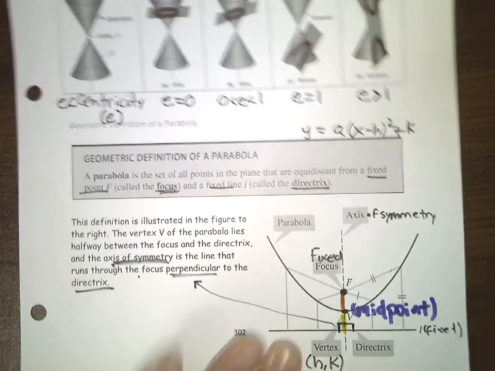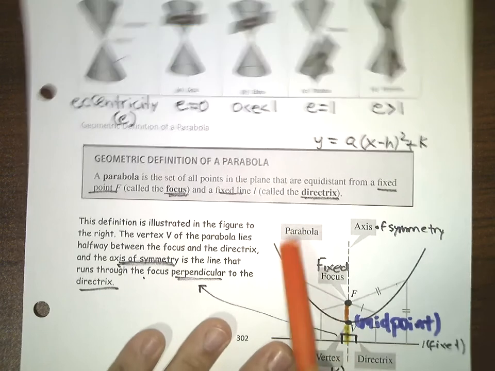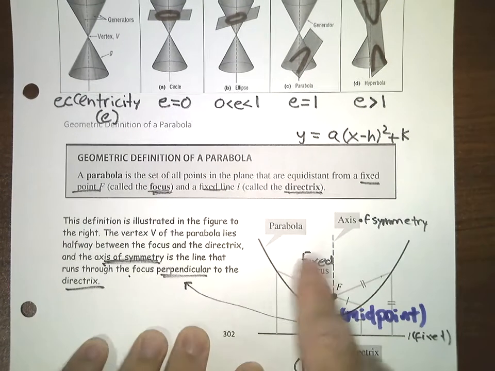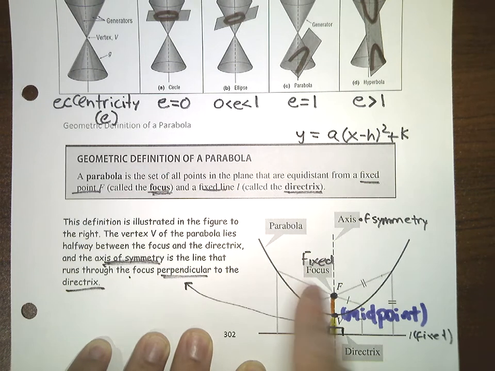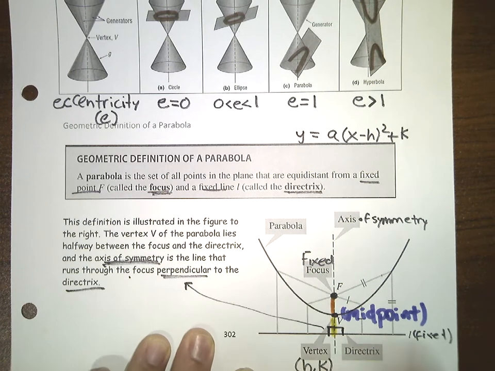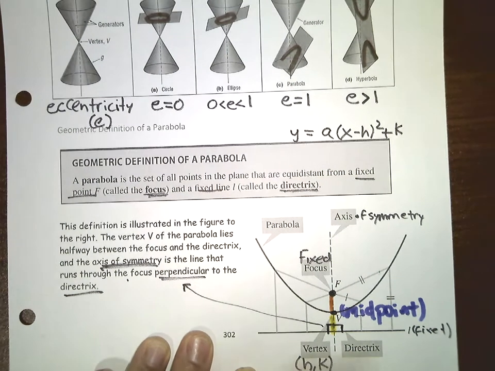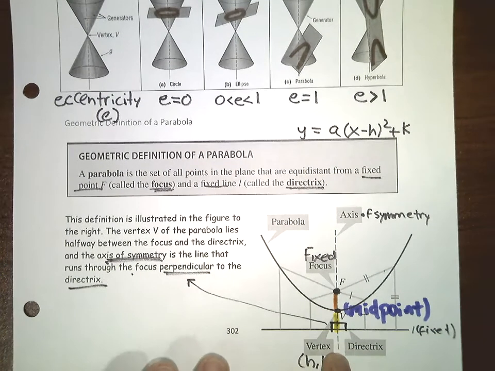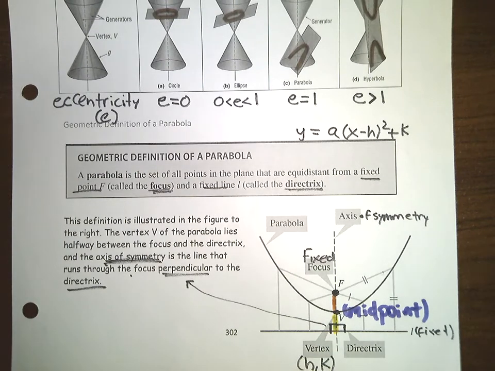The other thing you should notice is that the focus is inside of the parabola, so to speak. It's in the direction that the parabola opens, whether that's up or down, and the directrix is always on the opposite side from the direction the parabola is opening. So keep that in mind as well.